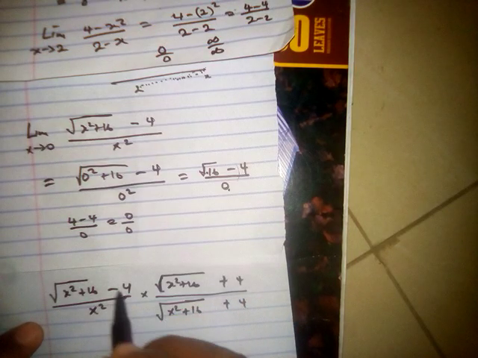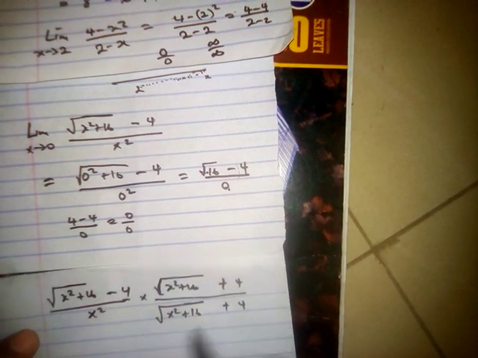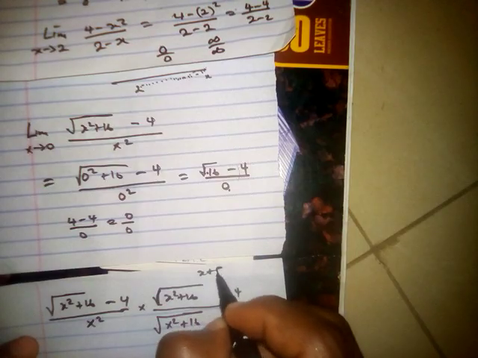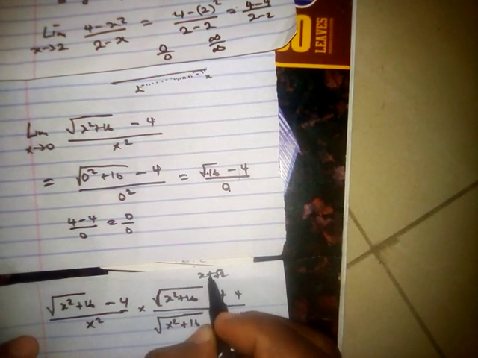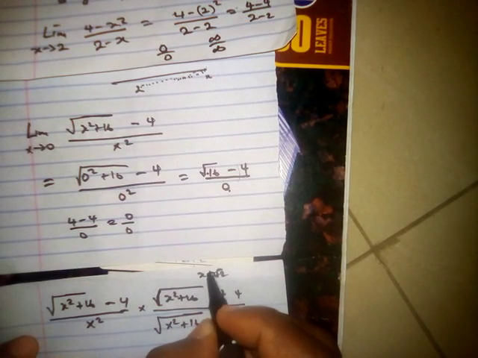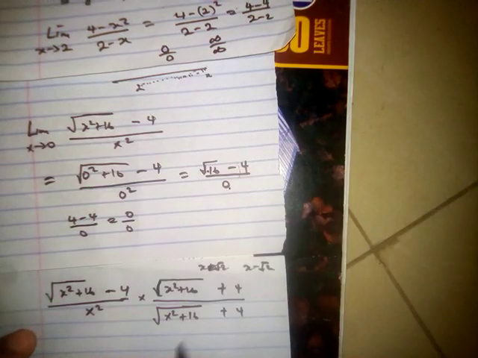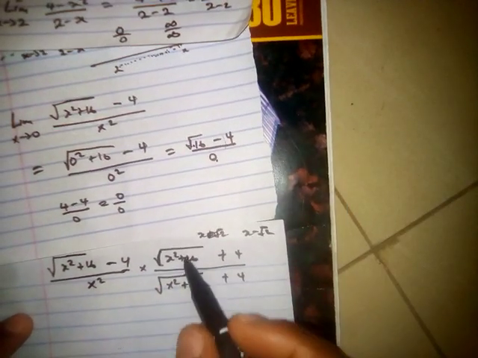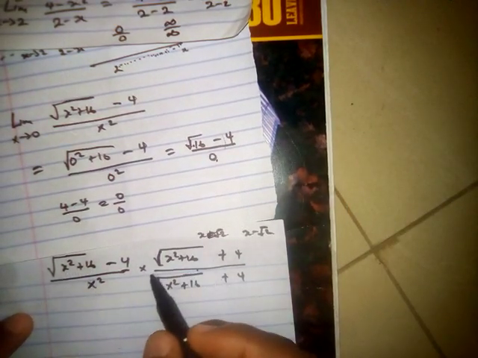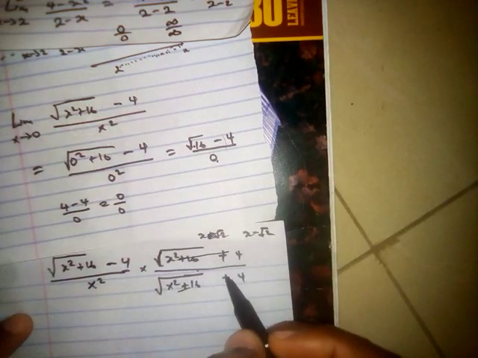Now when I say conjugate, I just mean change of sign. If you have x plus root 2, the conjugate is simply changing the sign, so this becomes x minus root 2. The reason I'm doing this is that it doesn't change anything, because this cancels this and is 1. So 1 times this still maintains the question.